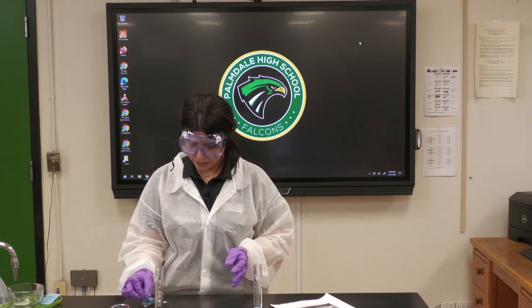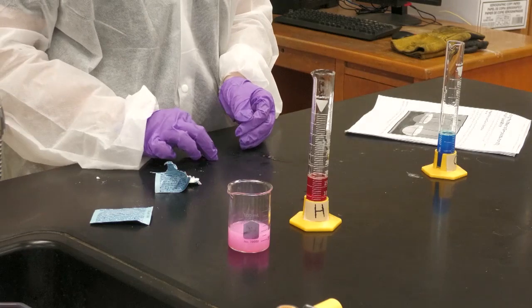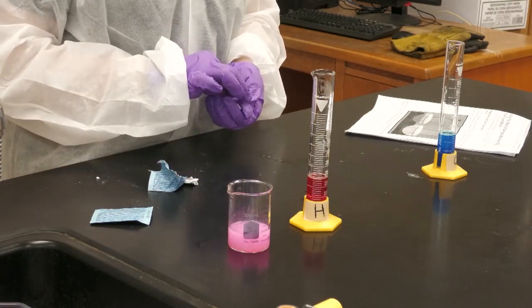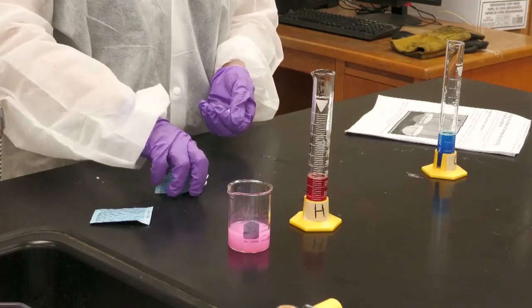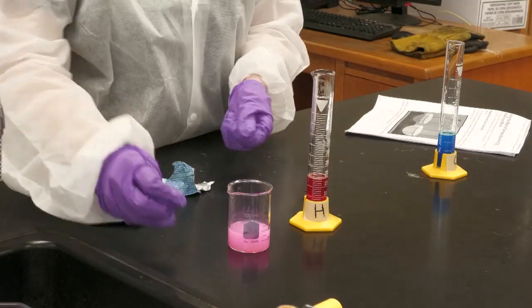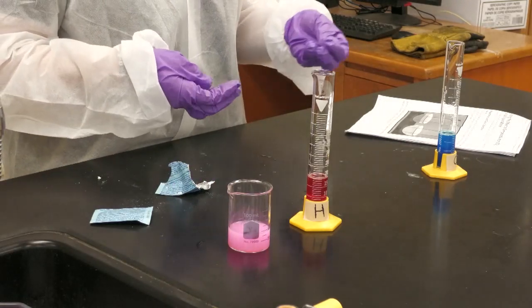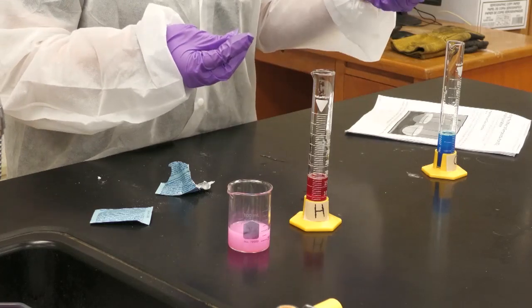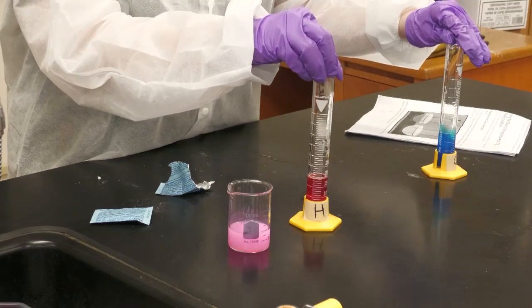Okay, so what I am going to do now is grab half of an antacid tablet. If you are planning on doing this at home, though, I would highly suggest using the whole tablet in each container. Okay, so I'm going to grab each half here. And at the same time, I am going to drop the tablets. Okay. Get it set up and go.